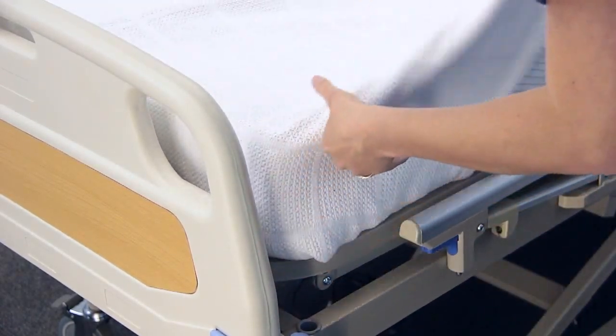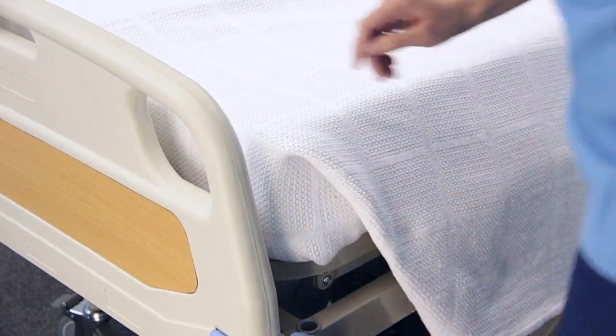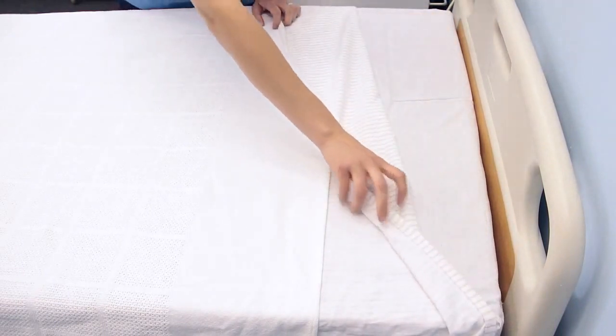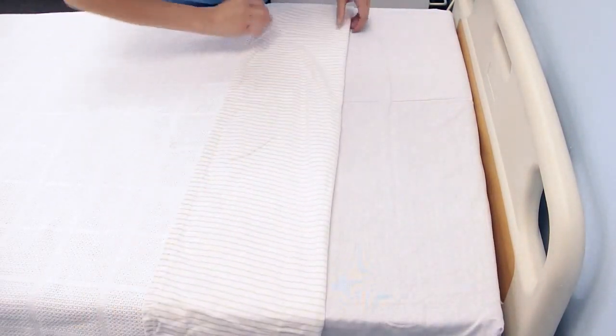Move to the other side and repeat the steps on folding and tucking the top linen. Note: if a duvet is used, you will not tuck it in but let it hang neatly over the edges of the bed. Fold the upper 30 centimeters of the top sheet over the bedspread in order to make a cuff.